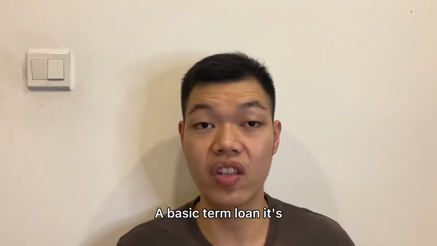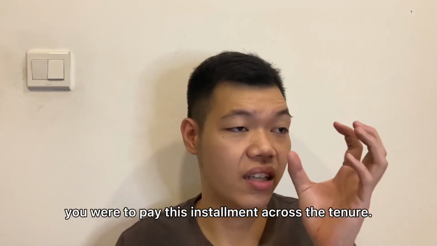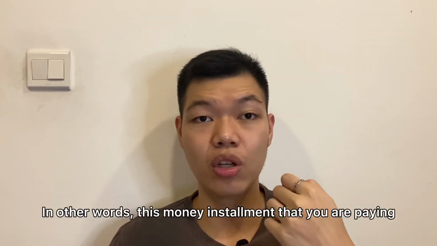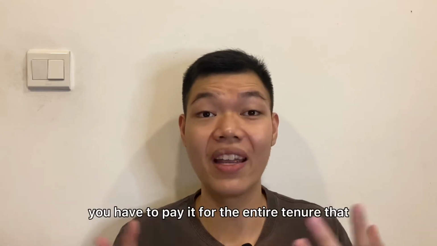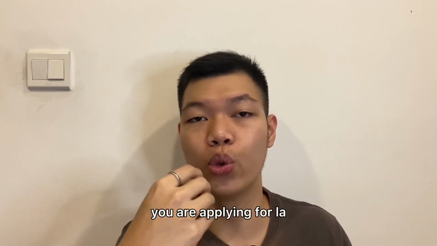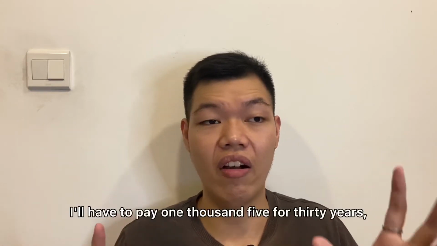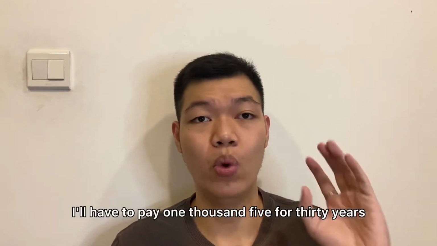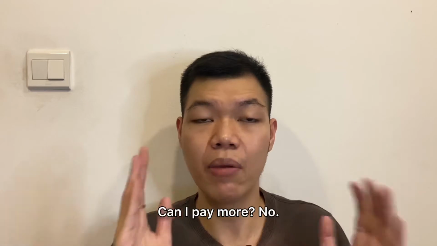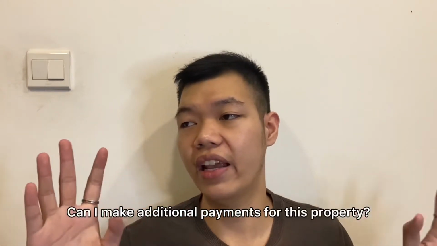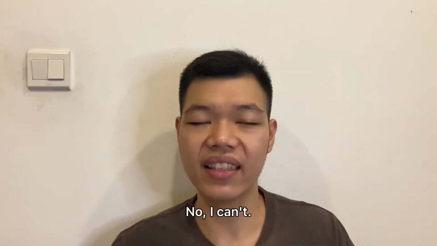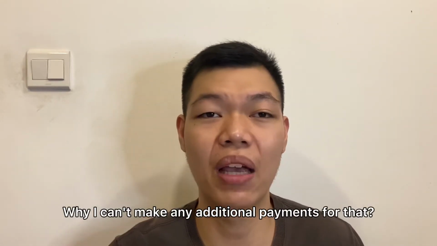A basic term loan is where you pay the installment across the tenure. In other words, this monthly installment that you are paying, you have to pay it for the entire tenure that you are applying for. For example, for this property, I'll have to pay 1,500 for 30 years. Every single month, I'll have to pay 1,500 for 30 years. Can I pay more? No. Can I make additional payments for this property? No, I can't.